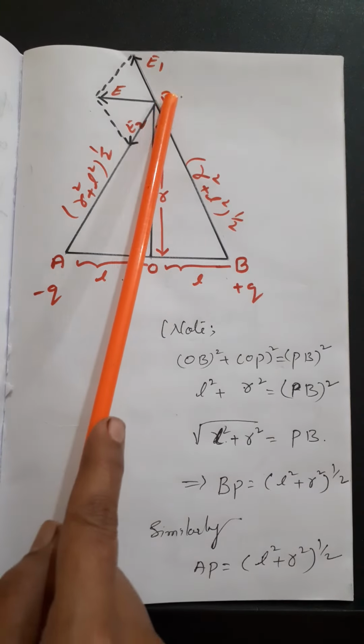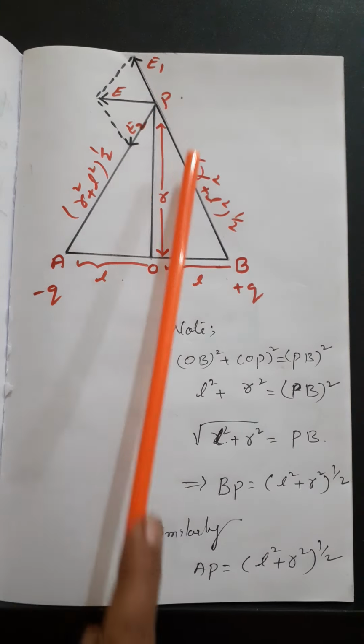So PB is r square plus l square to the power of half. Similarly, for the right triangle AOP, we get PA as r square plus l square to the power of half.